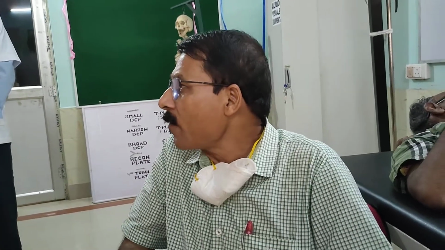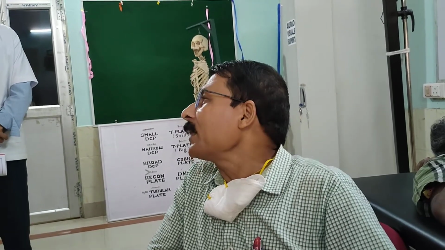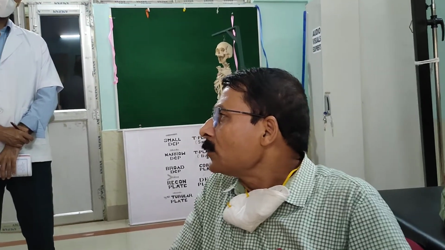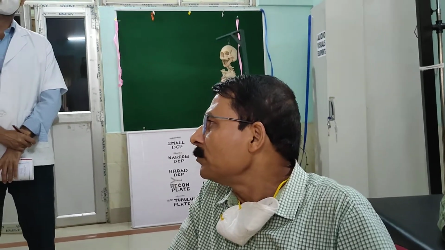Cylinder cast or slab. Sometimes you can go for a rigid splint also nowadays, because you can open it and close it easily. How long? Four to six weeks. Usually four to six weeks is enough. And what are the other advices you are going to give to the person? What is the most important advice you are going to give during this period? Walking with extension.